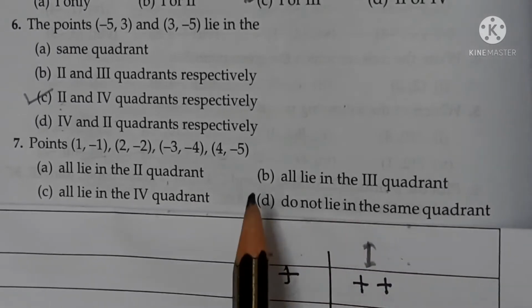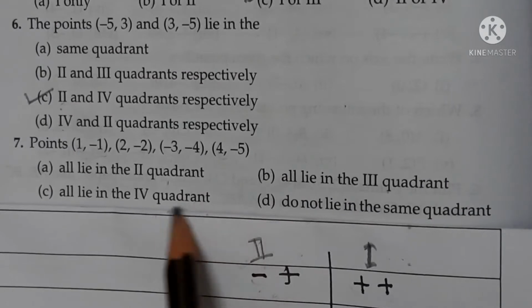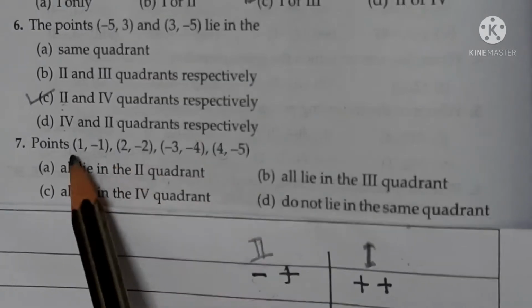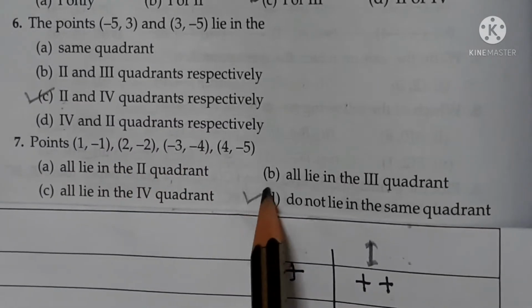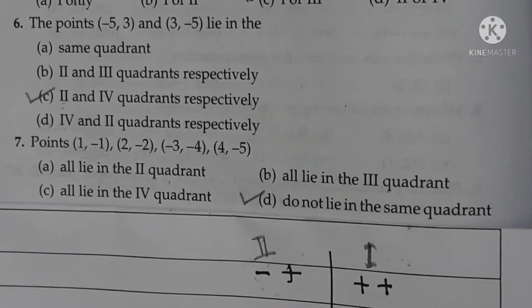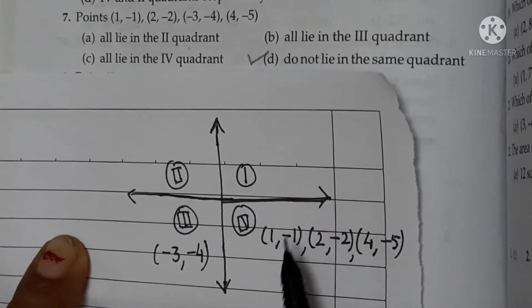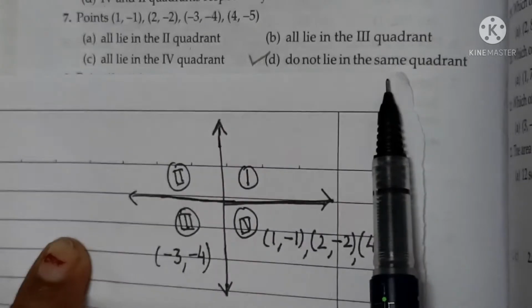This option is correct because this point differs from these three. So option D is correct. These three points lie in the fourth quadrant, and this point lies in the third quadrant.